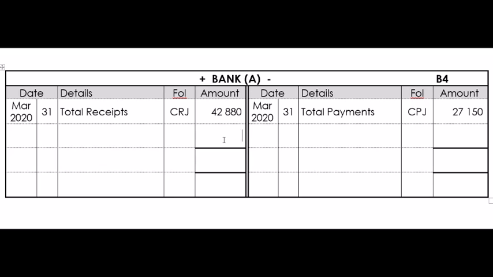Then I said write the total of the biggest side. In this case, the total is 42,880 because there's nothing else with that value lying on this side. And you write that in both of the double lines.